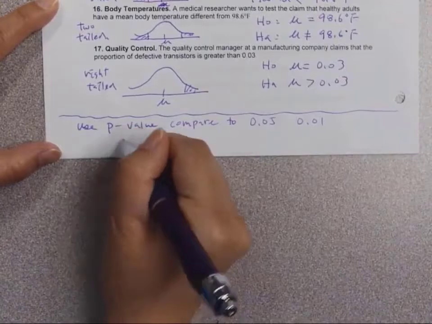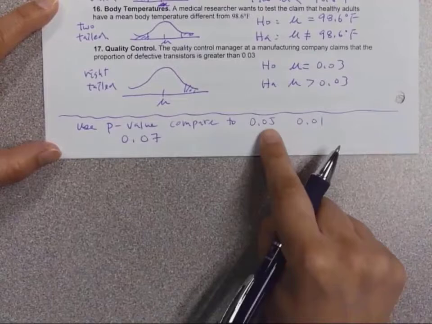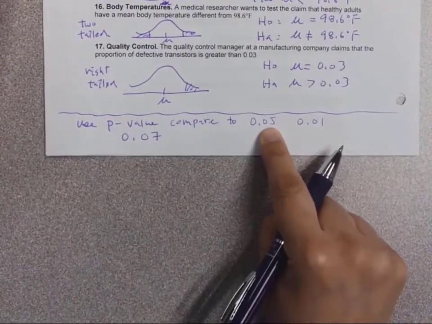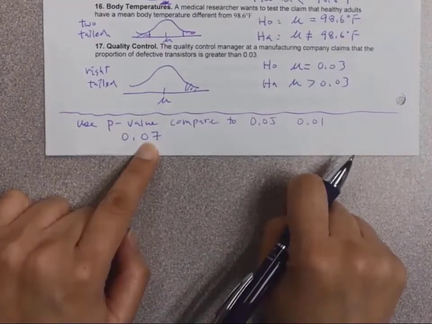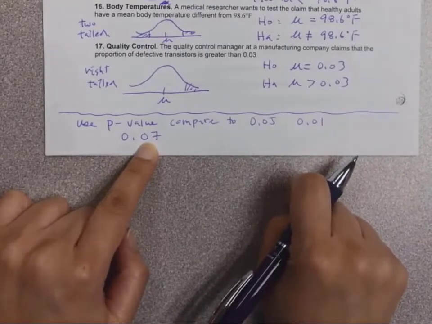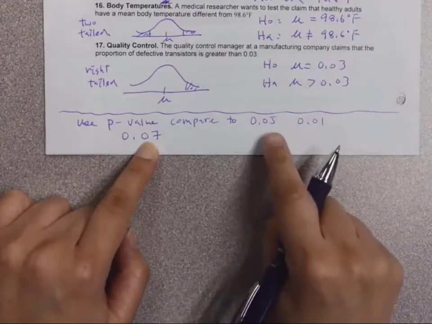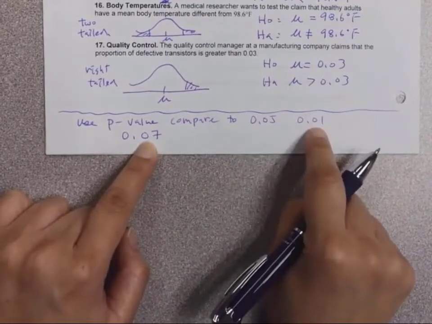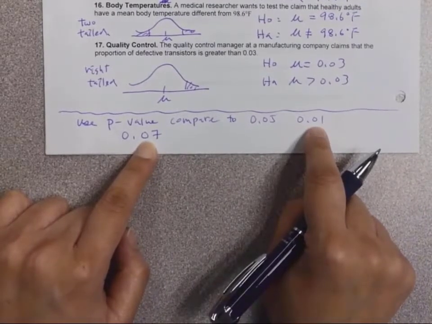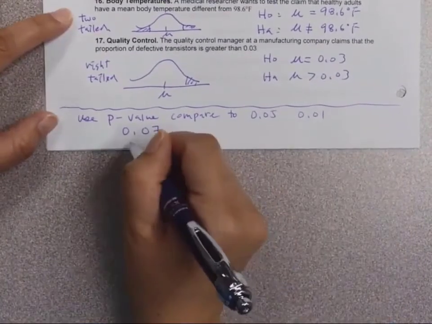So I give you a number which is 0.07. Is it significant for 0.05? Is it bigger or smaller? My 0.07 is bigger, so do we reject the null hypothesis? No. Okay, when you don't reject the null hypothesis, is it significant? No. Of course, if it's not significant for 0.05, for 0.01 would you reject? No. If you don't reject, is it significant? No.